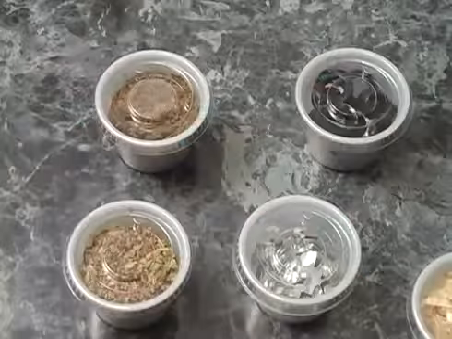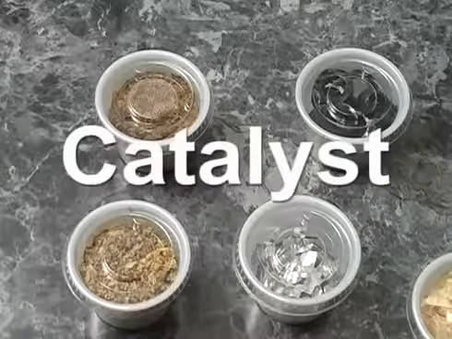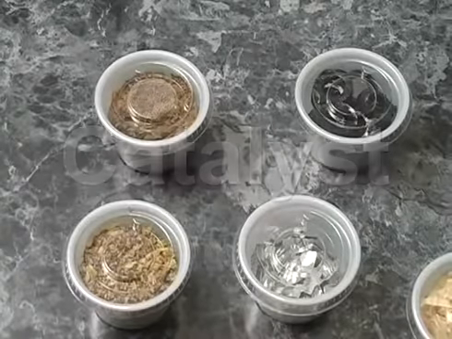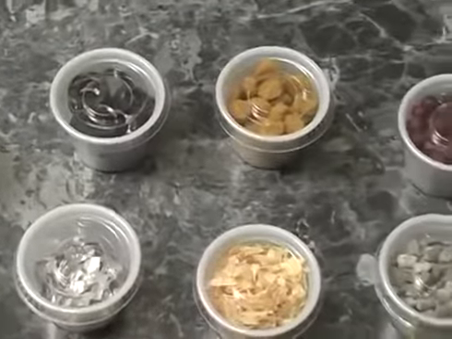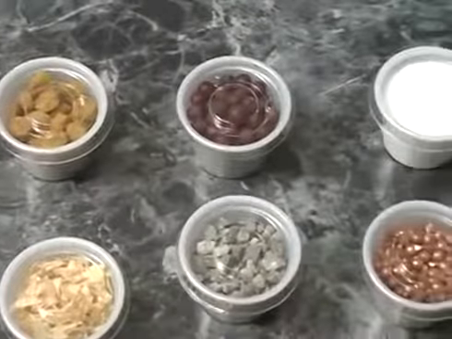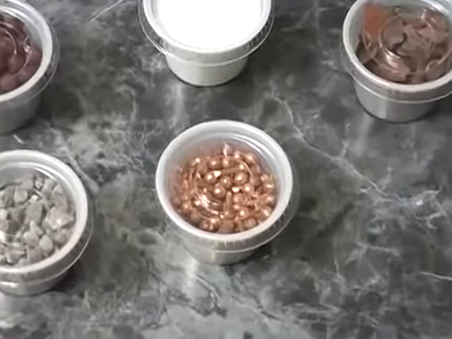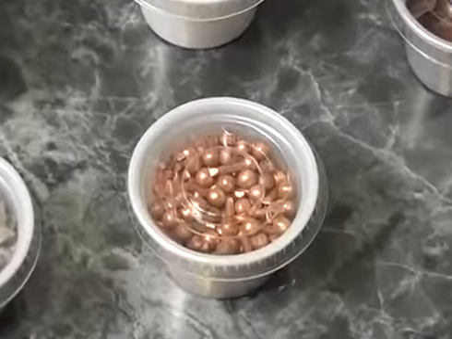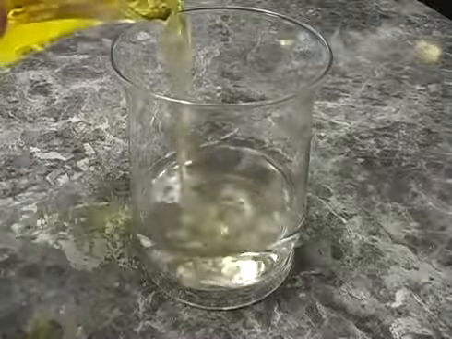This reshaping process depends on a substance called a catalyst. The catalyst is any substance that stimulates a chemical reaction without itself being affected by it. Hundreds of substances do this, some more complex, some more simple, like these pieces of copper. This demonstration shows how they work.